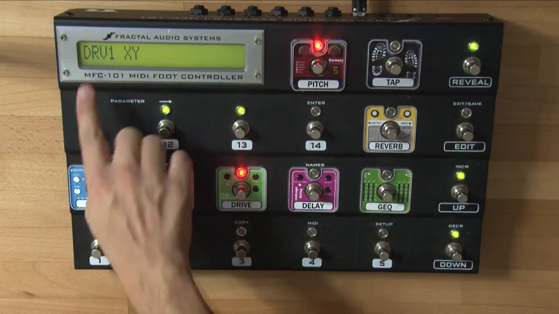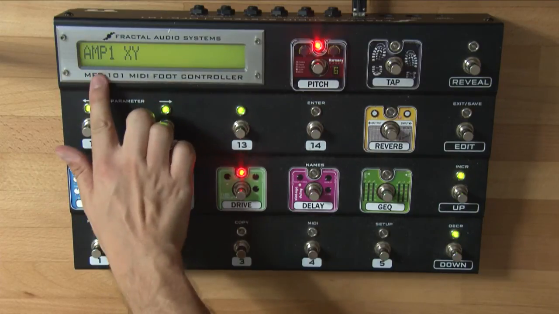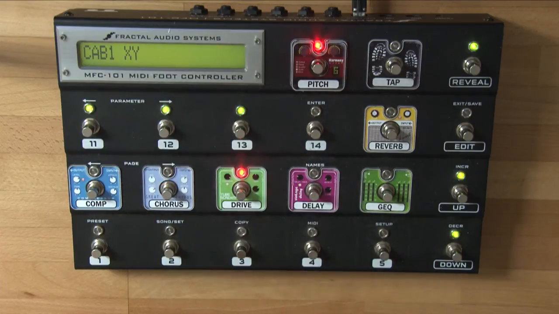Try it out. There it is, drive 1, amp 1 and cab 1.